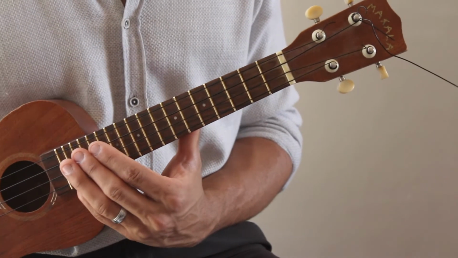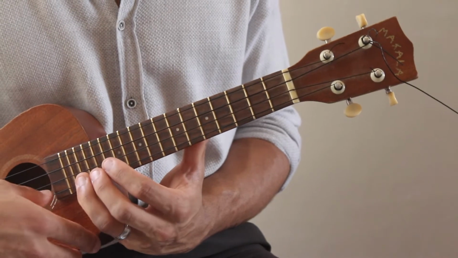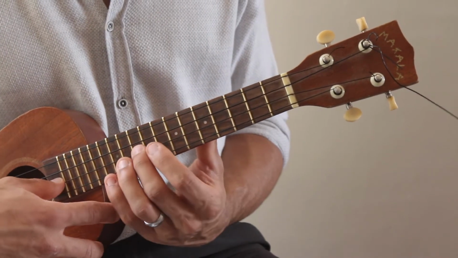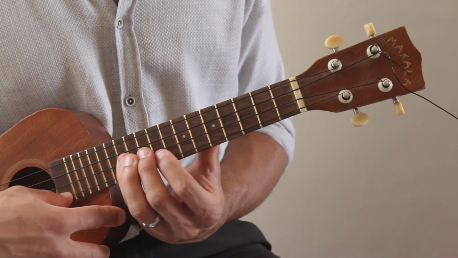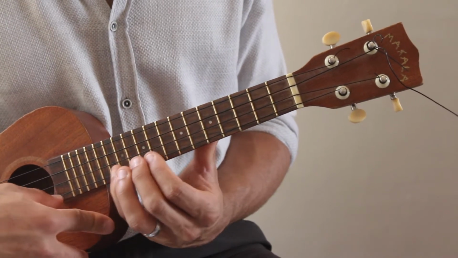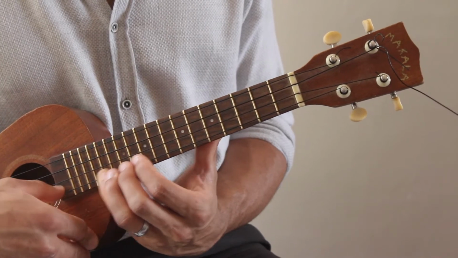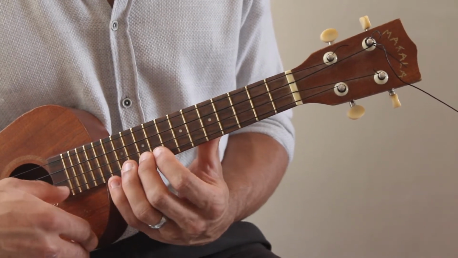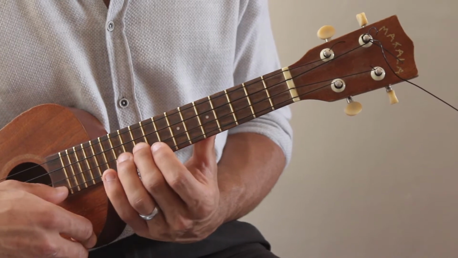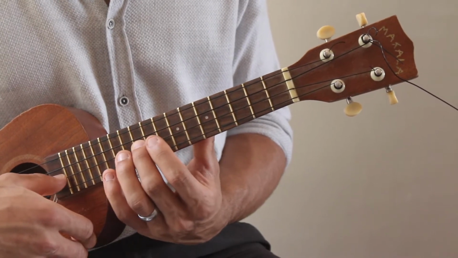If your ukulele is too small, don't worry about it. But most of you have a ukulele that's just the right size. Okay, so let's take it from here. 1, 2, 3, 4, 5, 6, 7, 1. Backwards with the pinky. 1, 7, 6, 5, 4, 3, 2, 1. Last time, then we keep on going on that second octave.